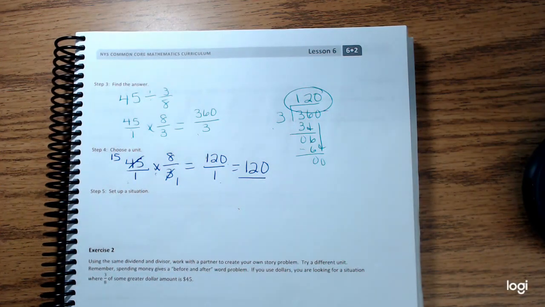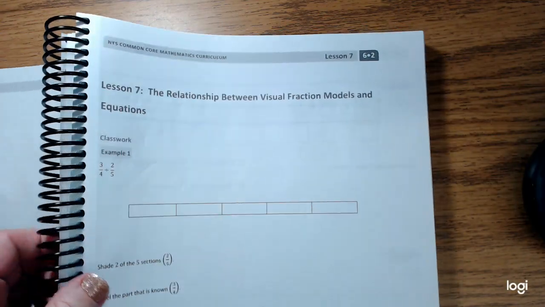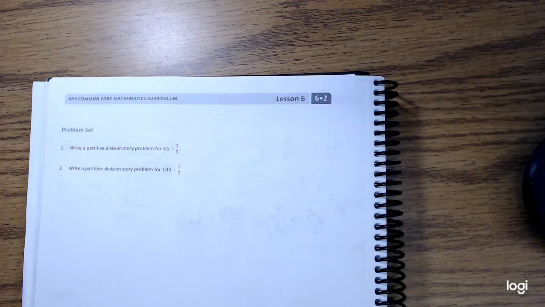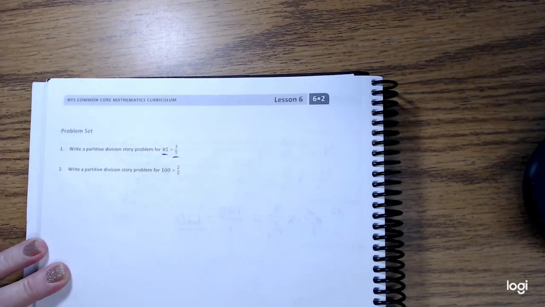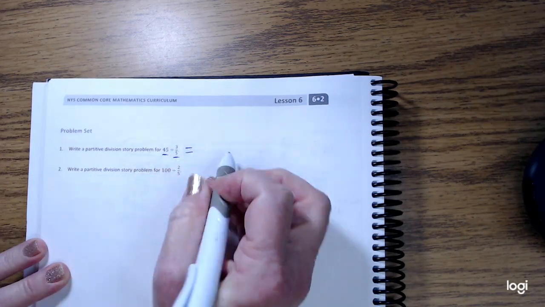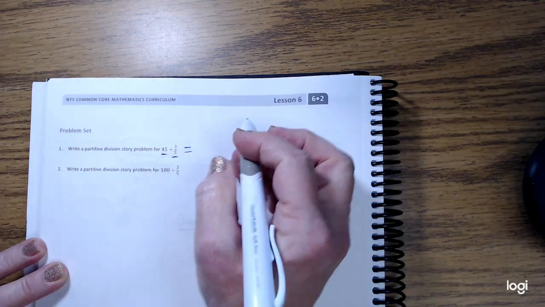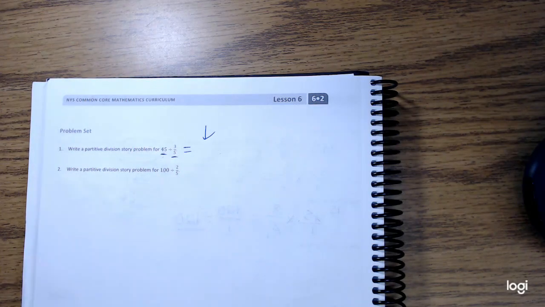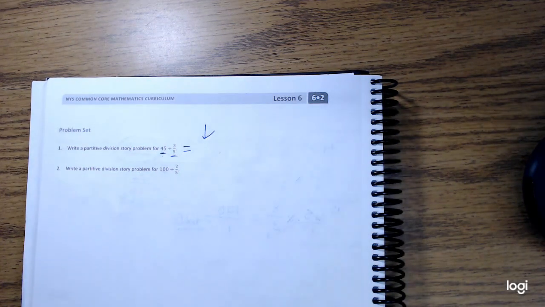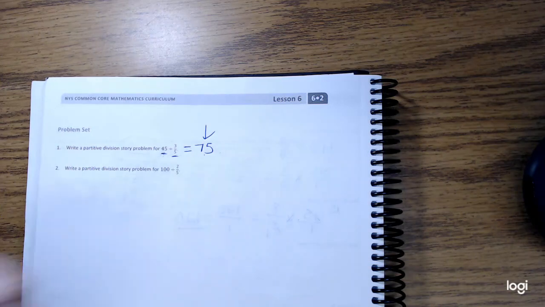Okay, well, we're not going to write another story today. So I want you to go ahead and turn your page for me. All we're going to look at here is, we have a whole number and it's divided by a fraction. Do you think our quotient is going to be larger than 45 or smaller? You should already know that your answer over here should be larger than 45. And I'm going to tell you that the answer for this one actually is 75. 75 is larger than 45.